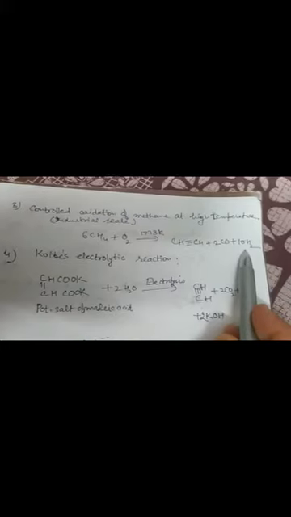Third method of formation of acetylene, when methane is treated with oxygen at very high temperature, 1773 Kelvin, acetylene is formed along with carbon monoxide and hydrogen.